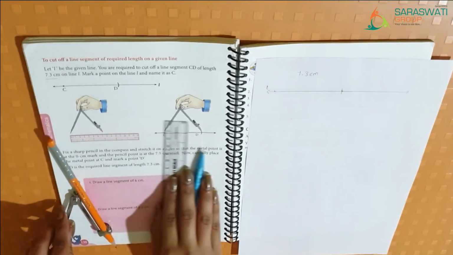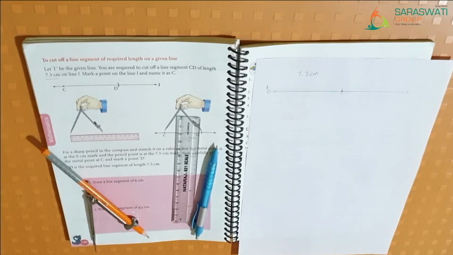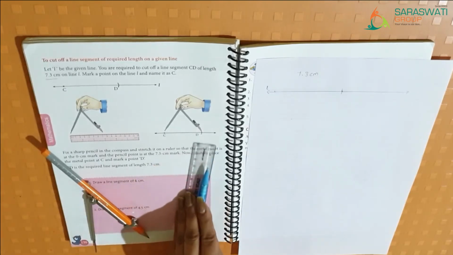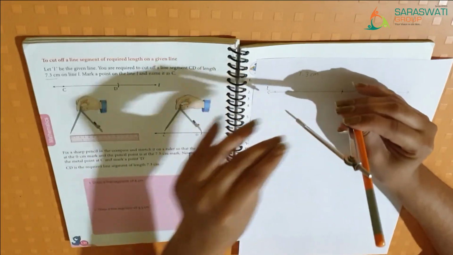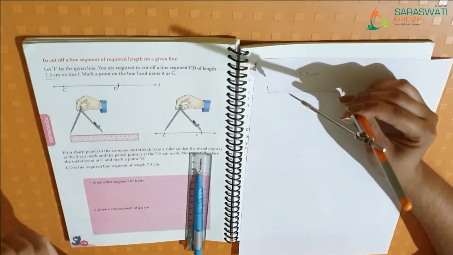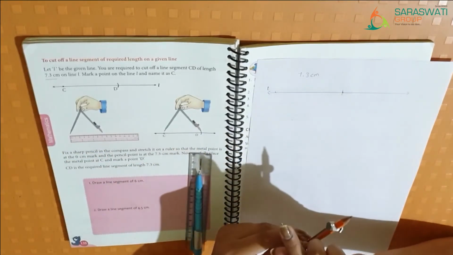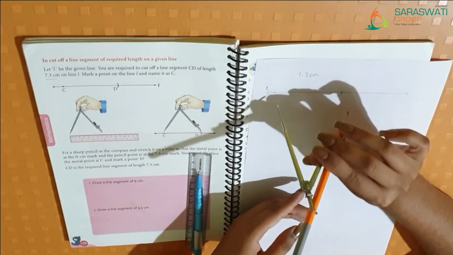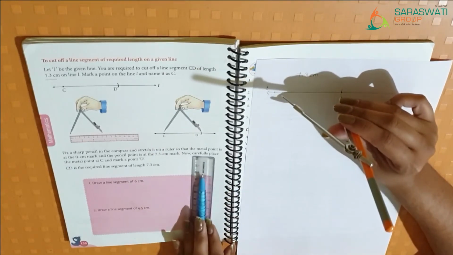So fix a sharp pencil. Again, I am repeating the same thing that you are supposed to fix a sharp pencil in the compass and then you are supposed to stretch it on the ruler. Just now as we did, हमने stretch किया ruler पे so that the metal point is at 0 centimeter, कि ये जो metal का point है वो 0 centimeter पे mark हो and the pencil point is at 7.3 centimeter mark.